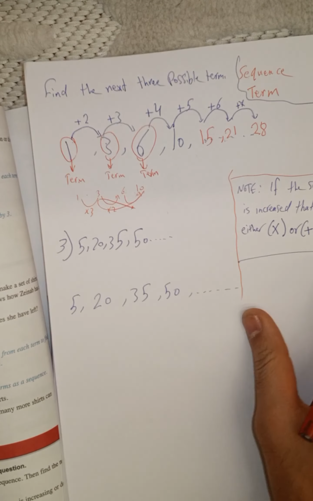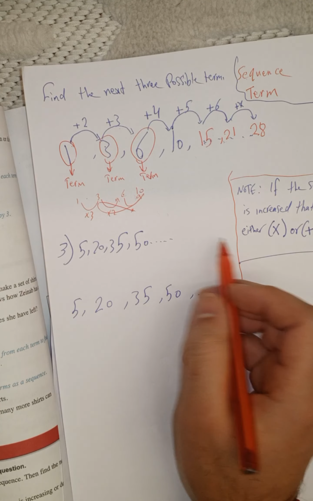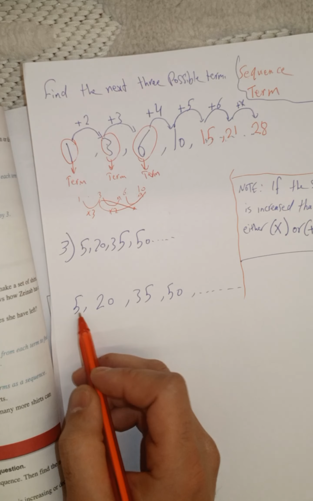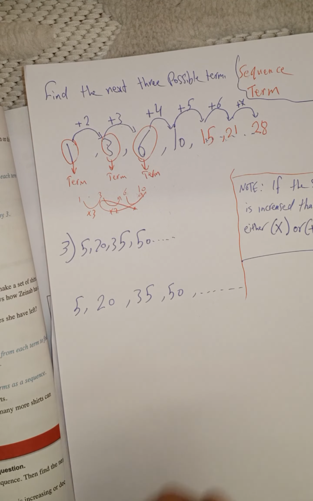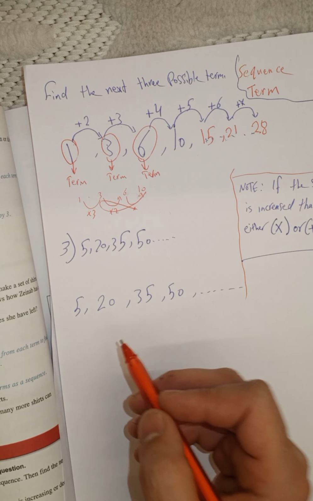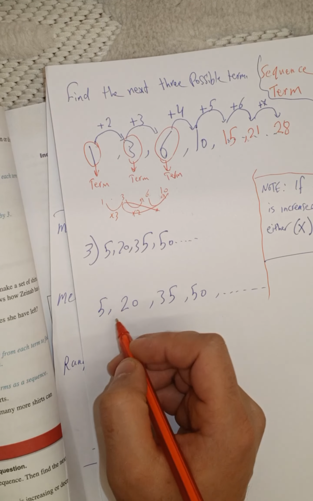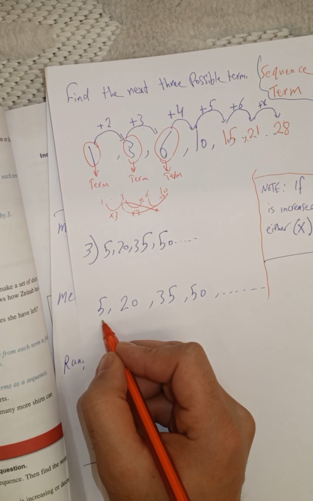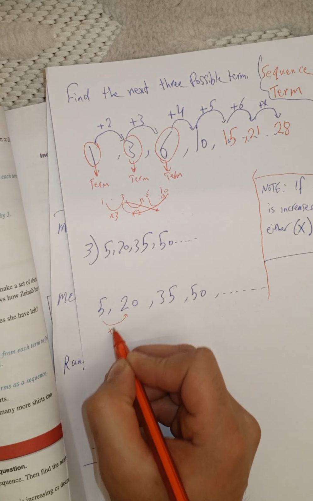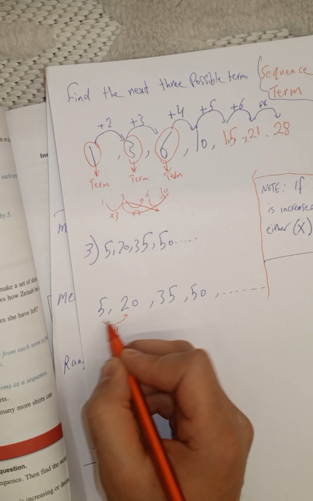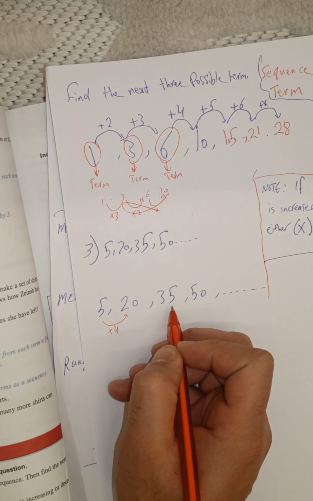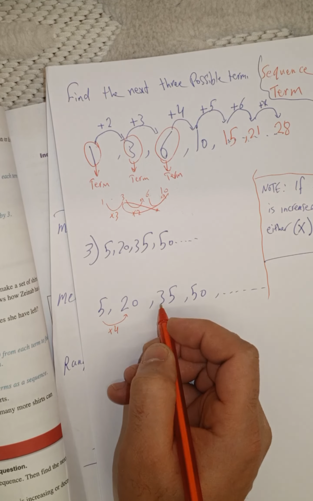Okay, we say that the numbers are increasing. Let's check for multiplying. Is 5 increased to 20 by multiplying or by adding? We know 5 times 4 is 20, right? But 20 times what number is 35? Is there any number?